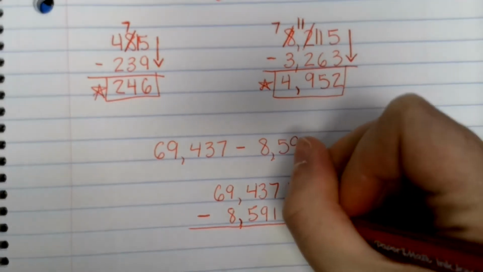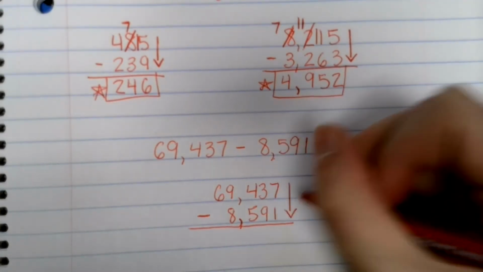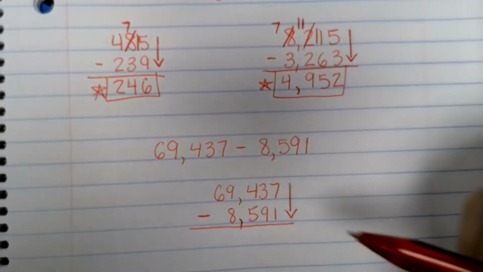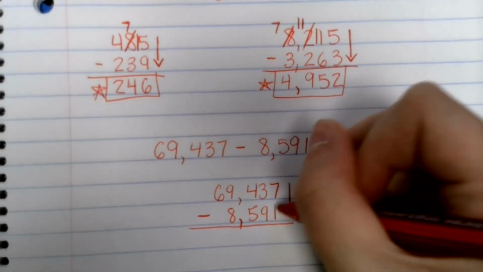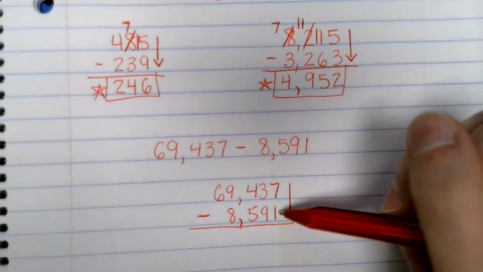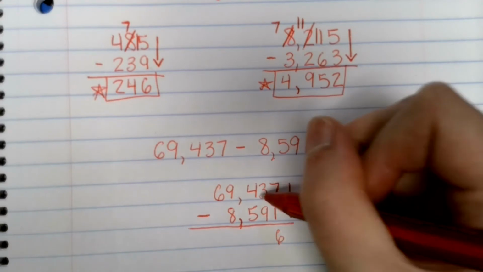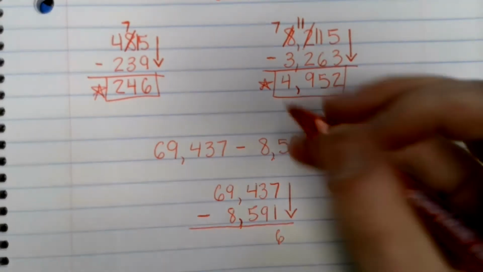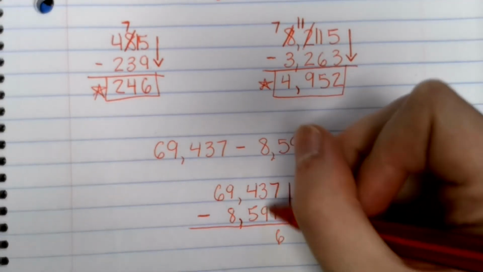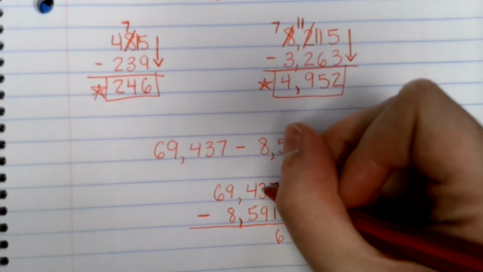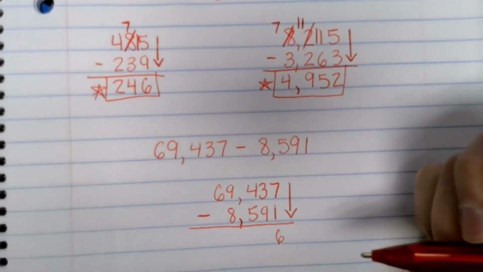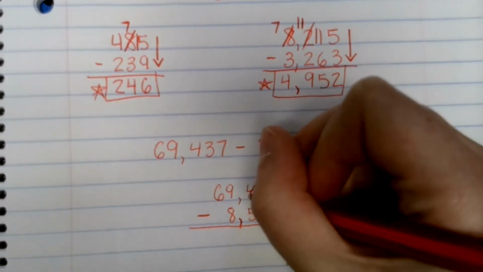We have to go down. Go down in your subtraction problem. 7 minus 1 is 6. 3 minus 9, I can't do. Anytime that you do a subtraction problem, I want you to go through and say, can't do it, so that you know you have to go to the next column.